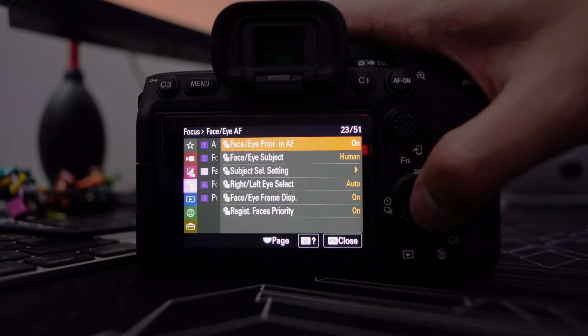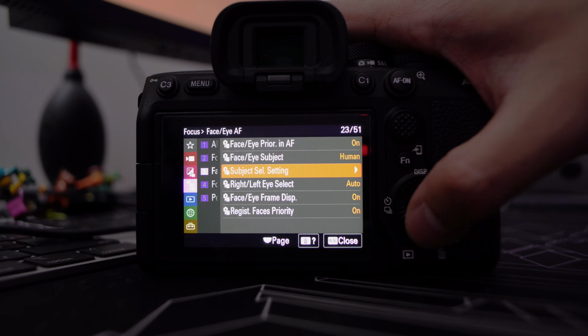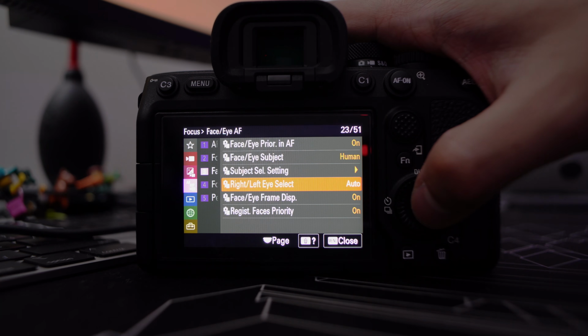Face or eye priority in autofocus, obviously it's on. And then human, subject select, I have all on. And then left and right eye select, I have it on auto. Then face eye display is on so that you can tell who it's focusing on, especially if you have 2 subjects. And if you have a very wide aperture of 1.4, then you would know who it's focusing on.